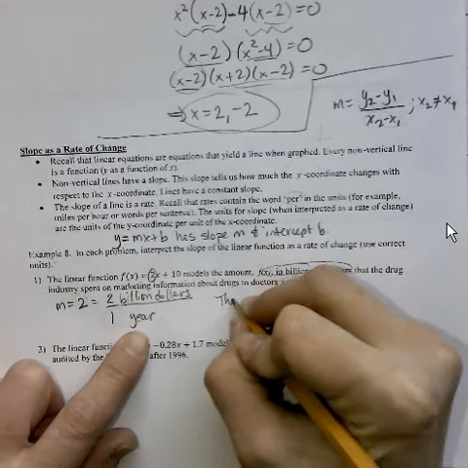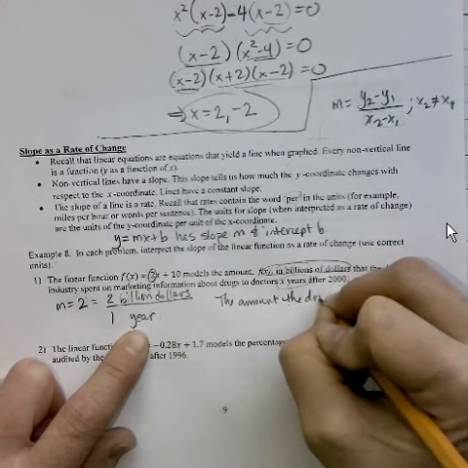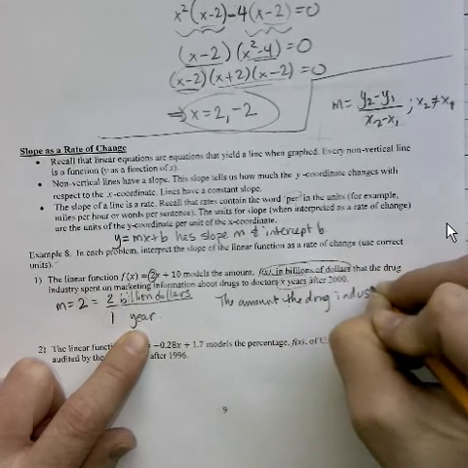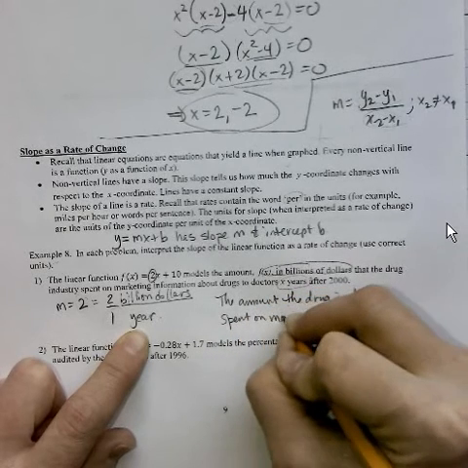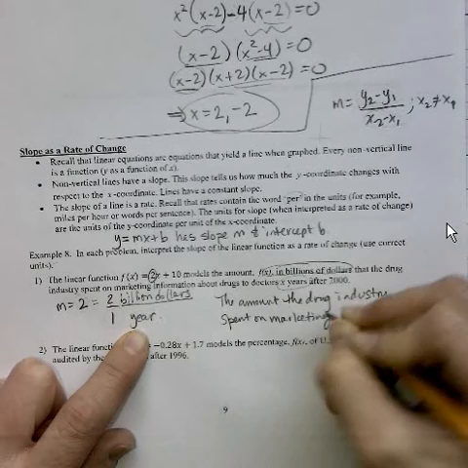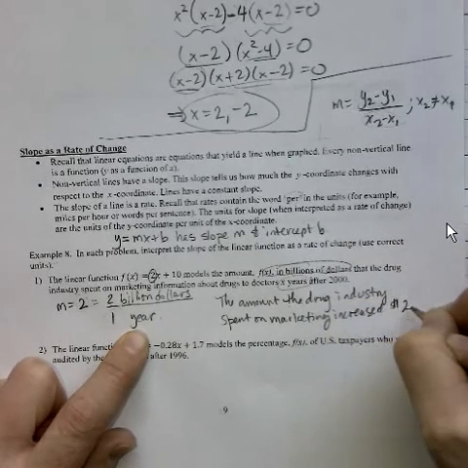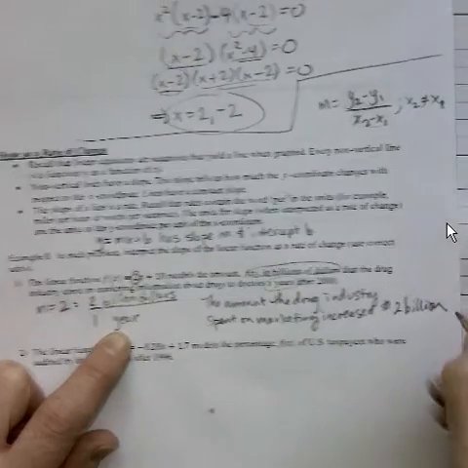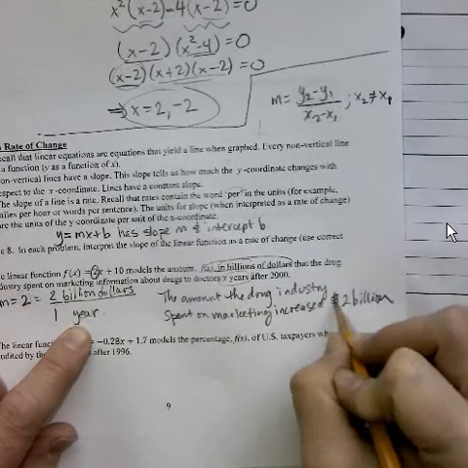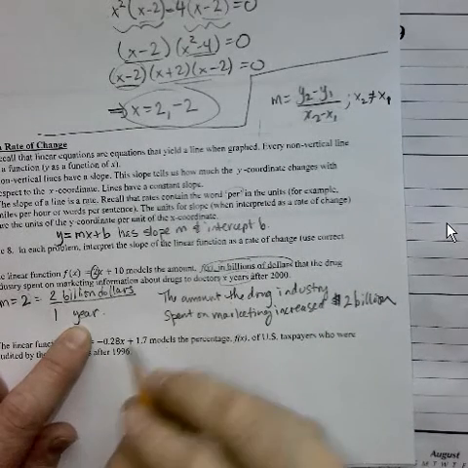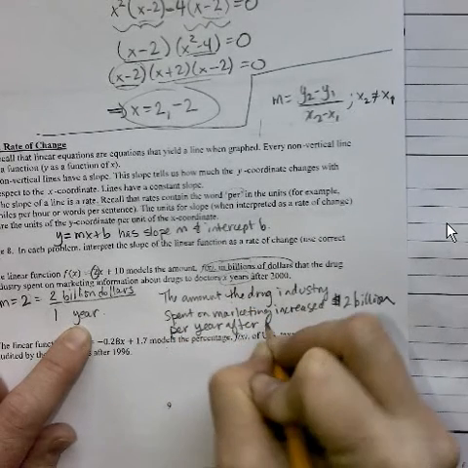Let me write that down. I already got the dollar sign here, so I'm not going to write down dollars. $2 billion per year, and I should say after the year 2000, right?